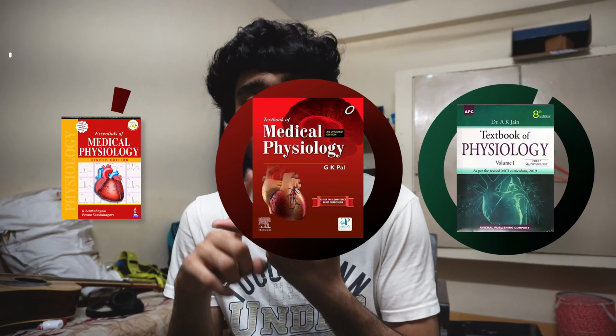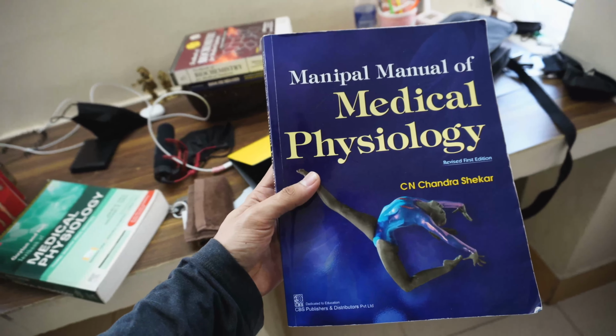Next, the Indian authors that are available for physiology are J.K. Pal, A.K. Jain, and Sembulingam. But the book that I studied from is MMMP. That book is specific for Manipal people, because it is the Manipal Manual of Medical Physiology, written by someone from here, and it focuses on the conciseness of physiology based on what questions are asked in and around Manipal and Mangalore. So that book really did help me pass my exams.